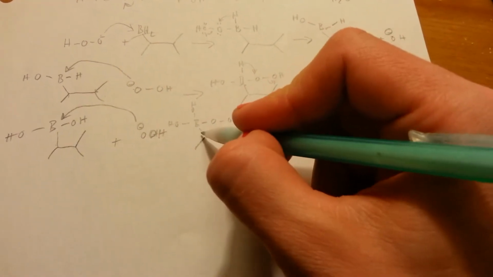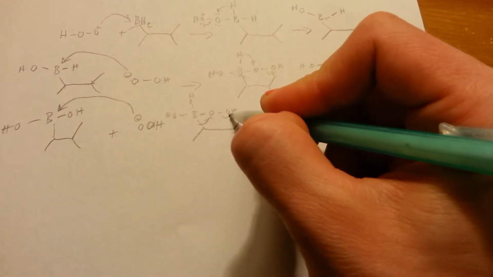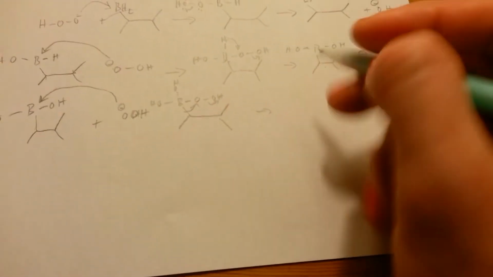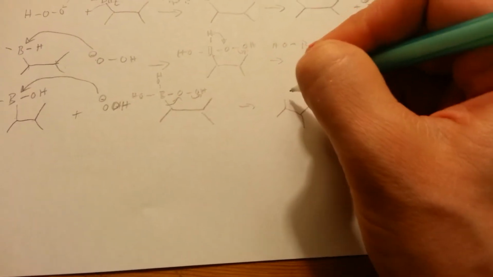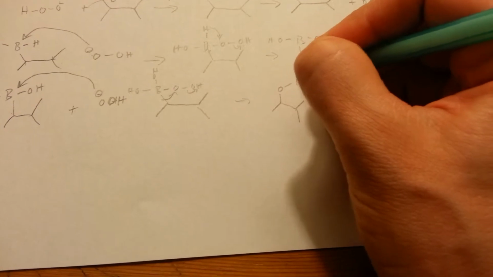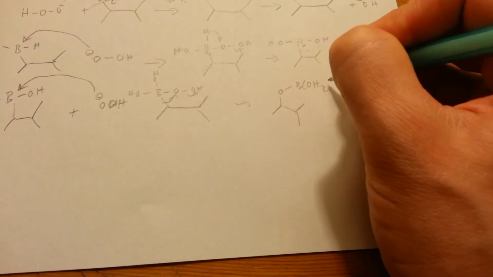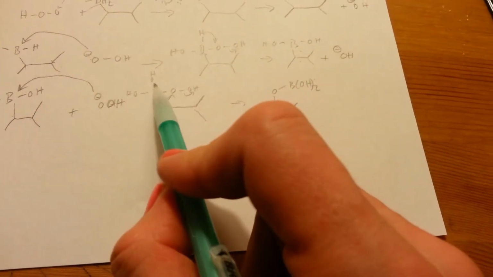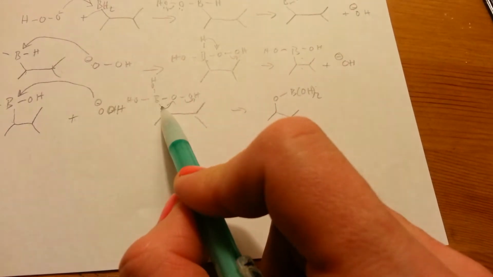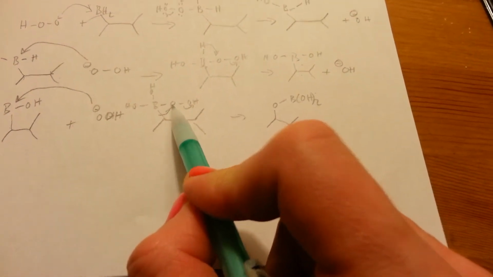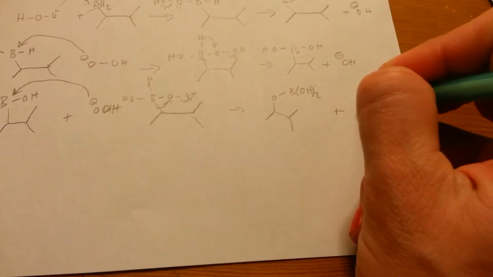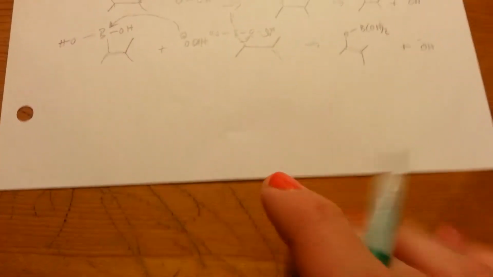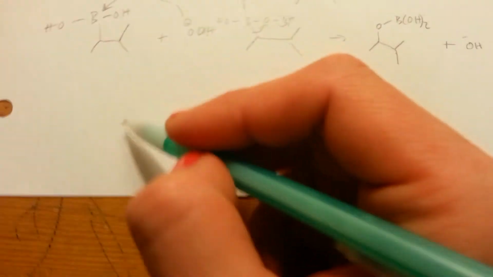And this time you have this bond shift here, and you lose this. And that gives you this intermediate. So you still have your two OH groups, and this is just shifted. The bond has shifted from here to here, and you've lost that. And then you've got your OH negative that you lost there. All right, so then you're going to take this intermediate, and I'll draw it out one more time here.